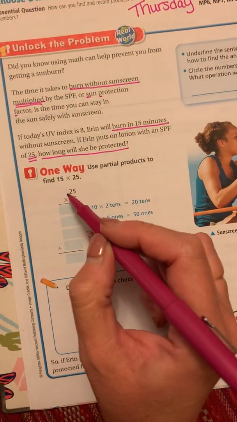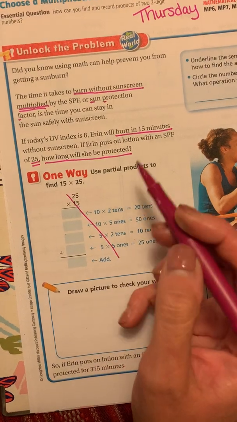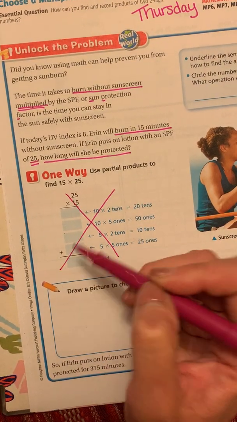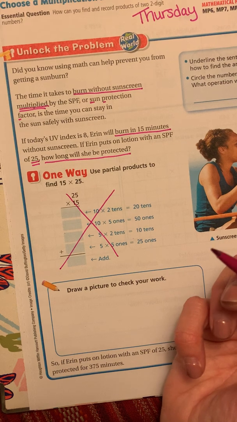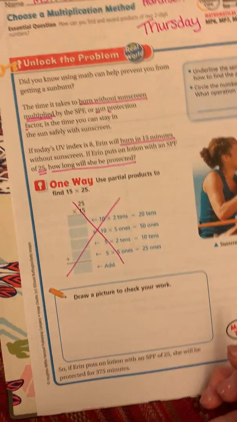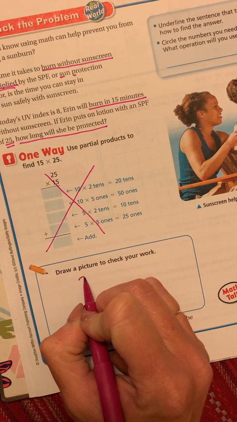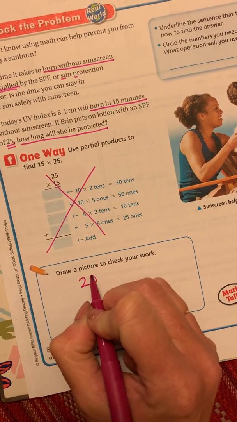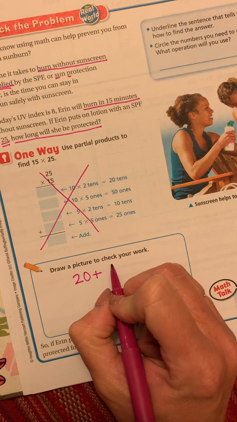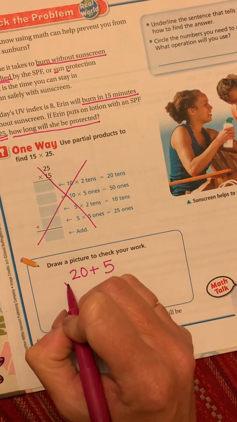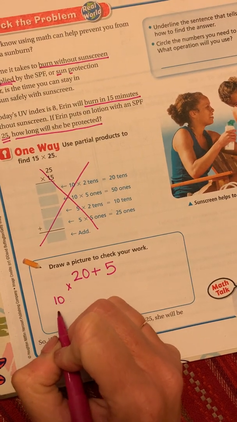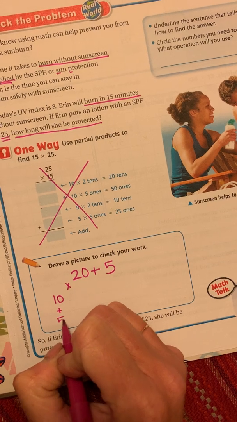So I'm not going to do it this way for unlocking the problem. I'm going to do it how we've been doing partial product. So 25 is 20 plus 5 times 15, which is 10 plus 5.